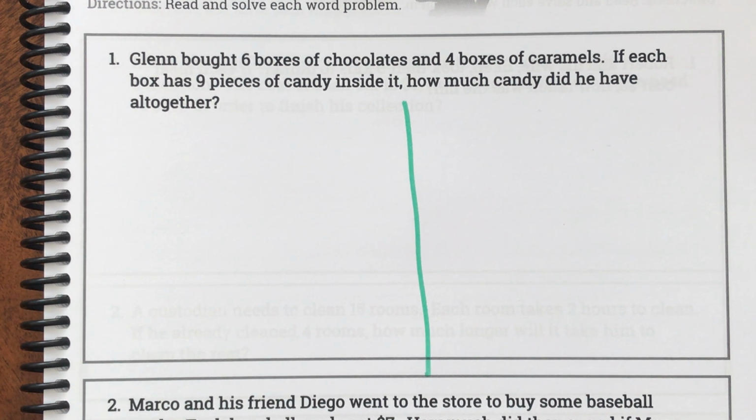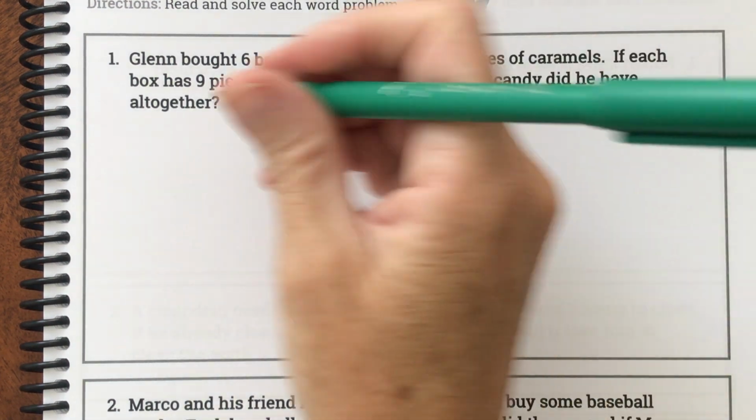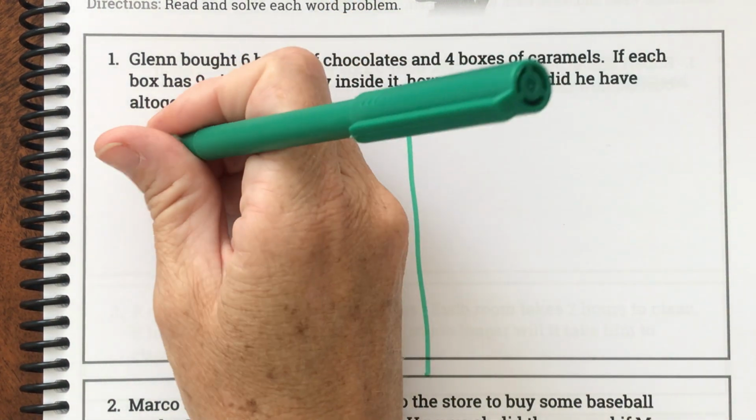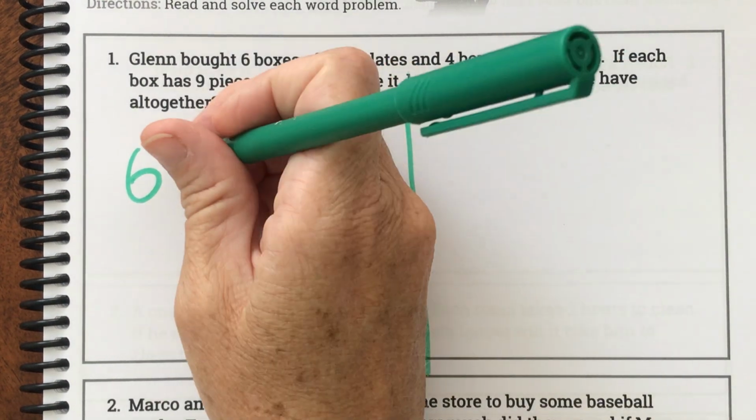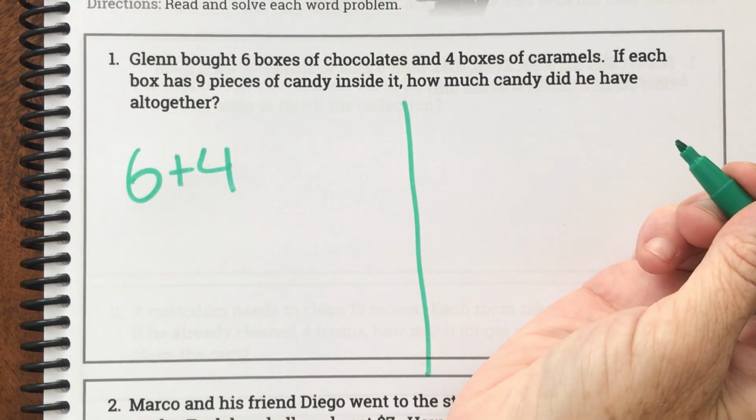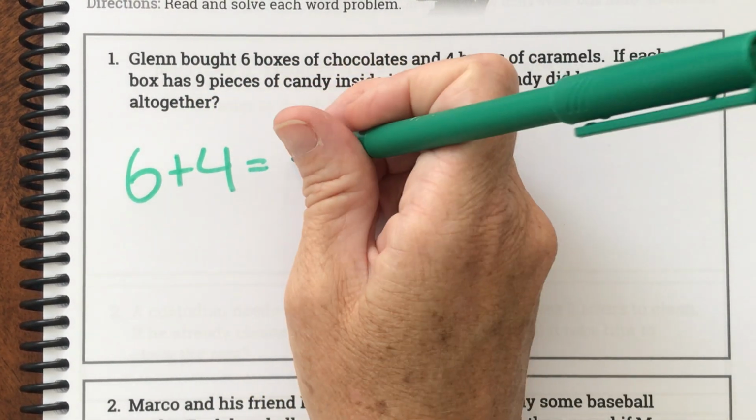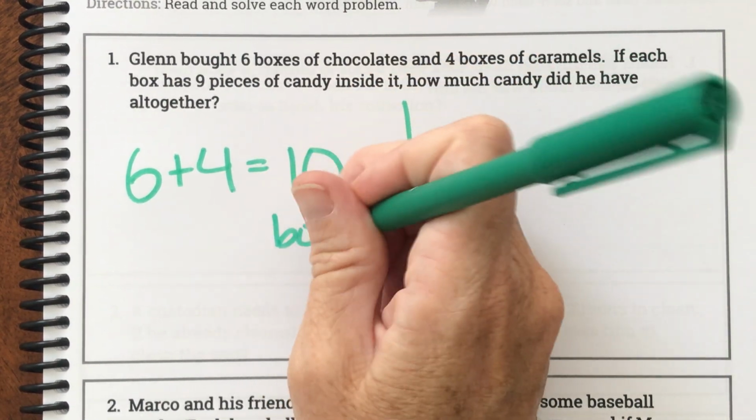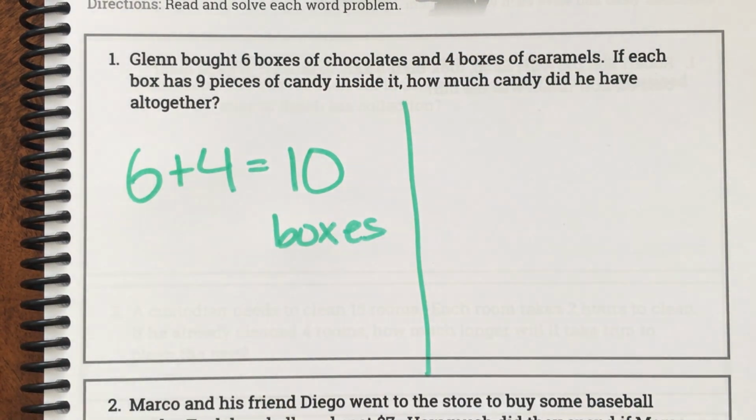And we have our first step: how many boxes of candy do we have? He has 6 boxes of chocolate and 4 boxes of caramels. So he has 10 boxes total of candy.